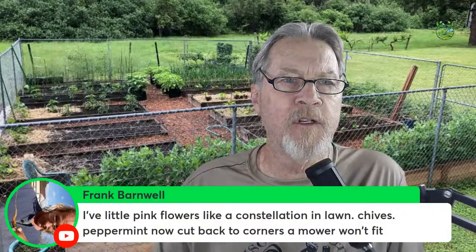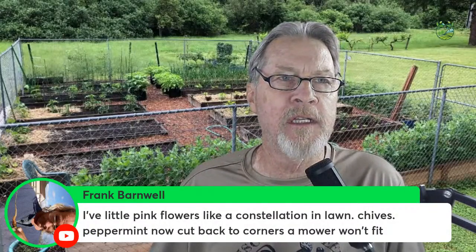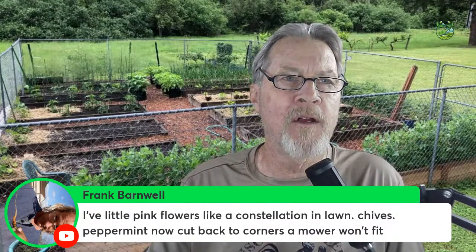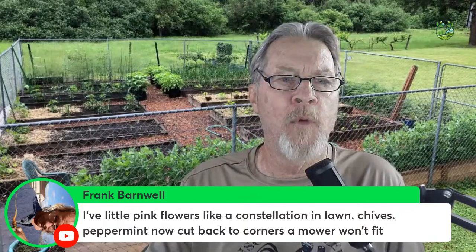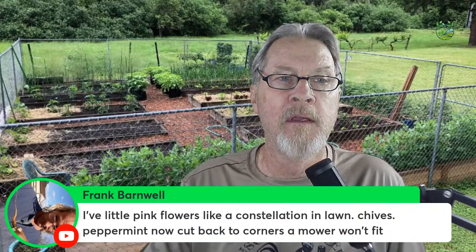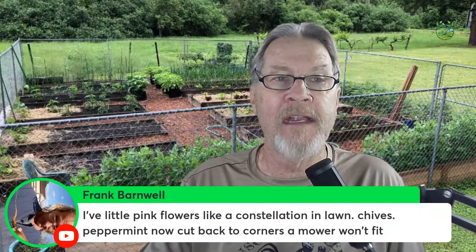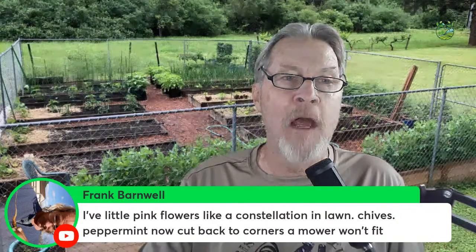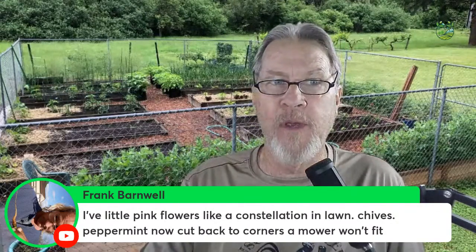Okay, Frank's saying, I have little pink flowers like a constellation in the lawn, chives, peppermint, now cut back to the corners, a mower won't fit. So I hope you're thinking about actually using that in your compost pile, or as a mulch, since we're talking about that today.